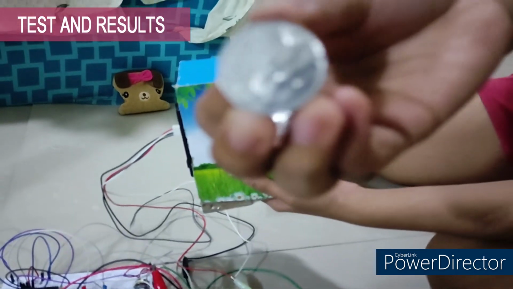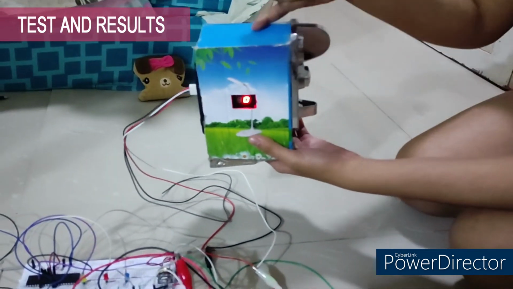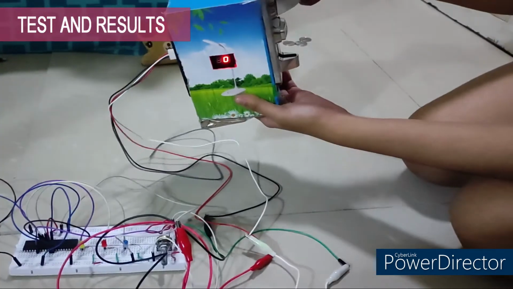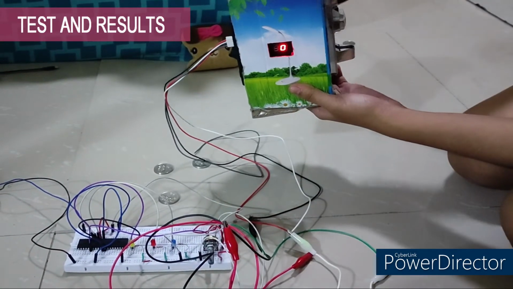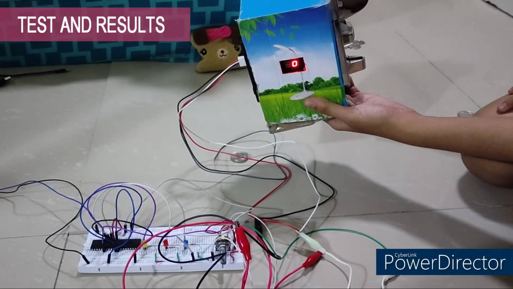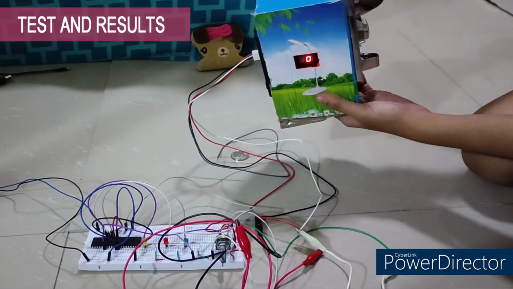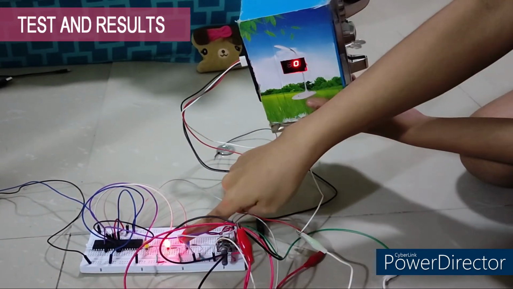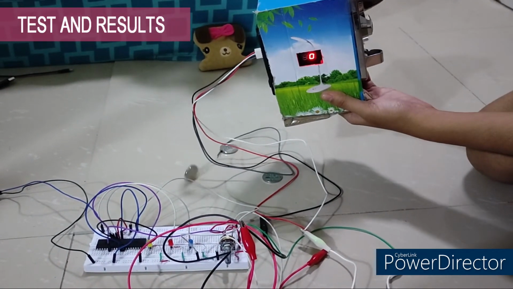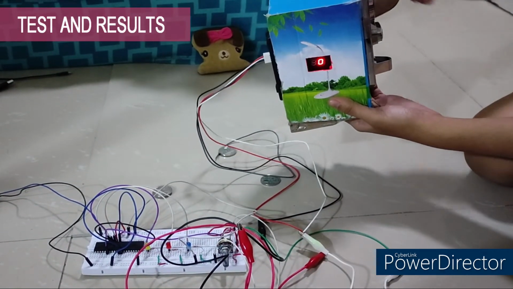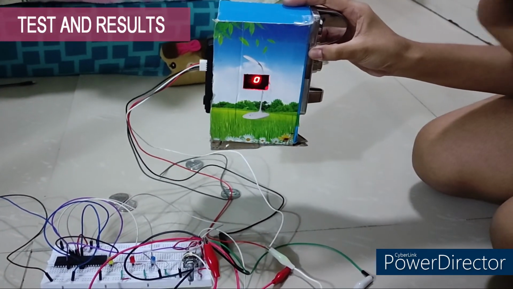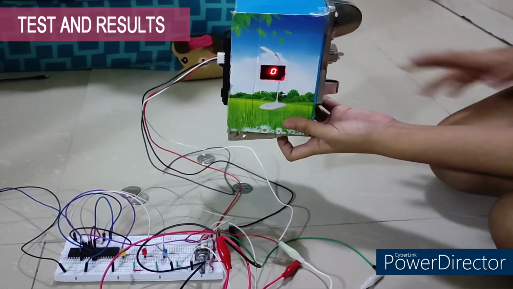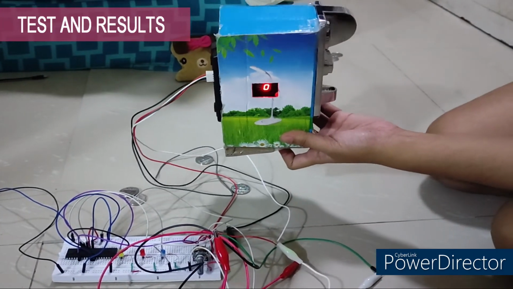Now we will be entering it to our coin acceptor, and our red LED should light up. As you can see, our red LED lights up here. Another one. Another one. Another one. So that proves that our source code and our coin acceptor are reconfigured correctly.